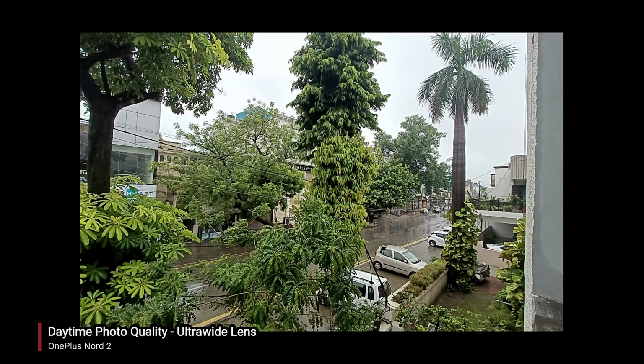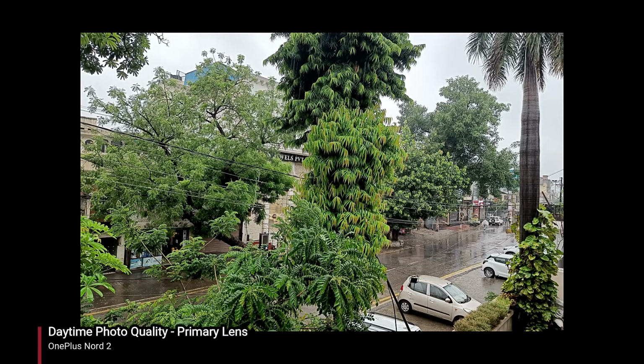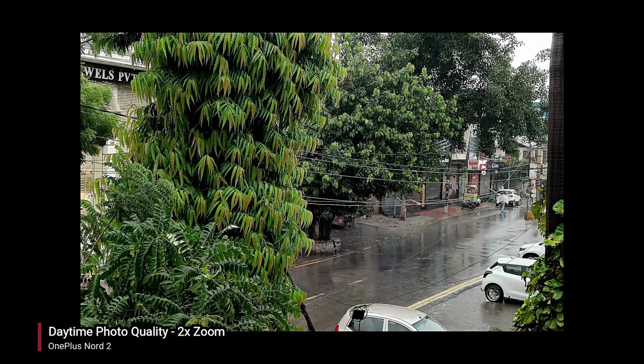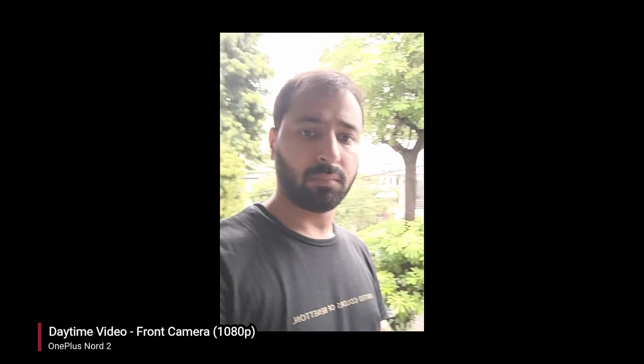These are the photographs which I took from the different lenses. This is a zoomed photo. This is the front camera, and it's recording at 1080p. This is the night mode, and this is the night shot. I can't see much. This is the default camera, and this is now set up in night mode.